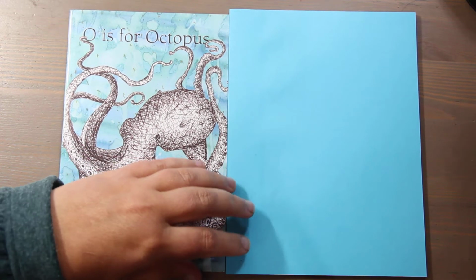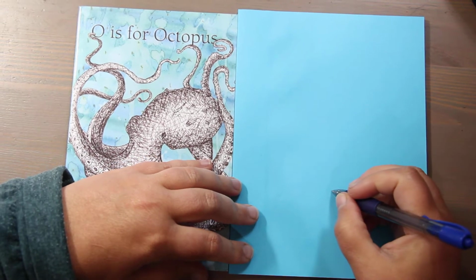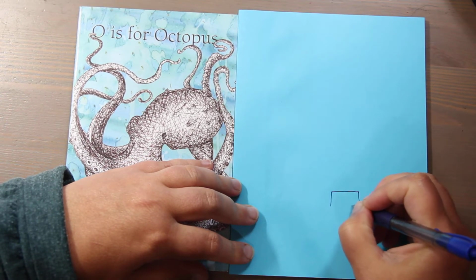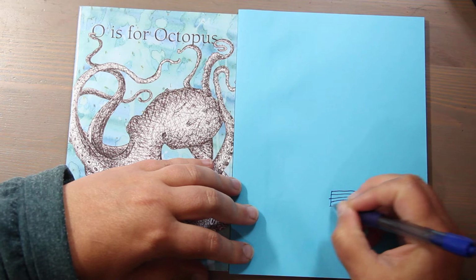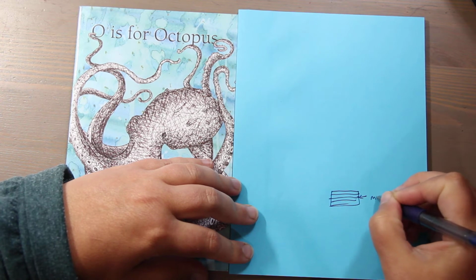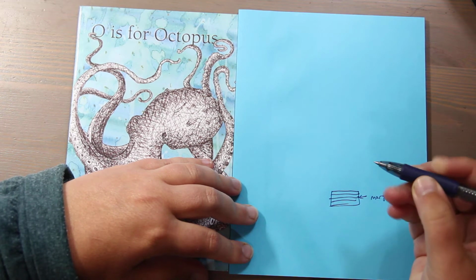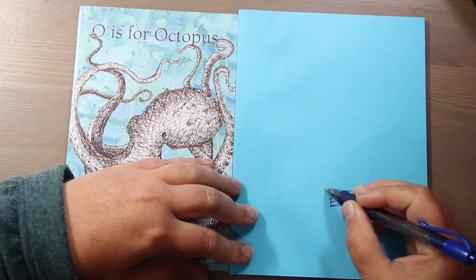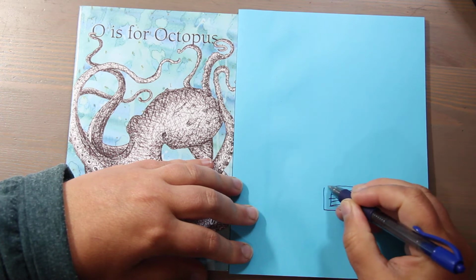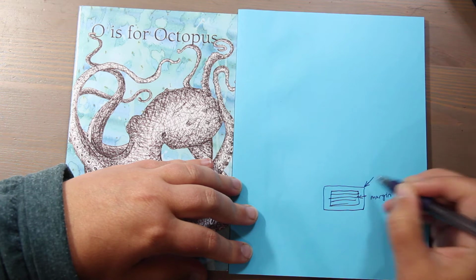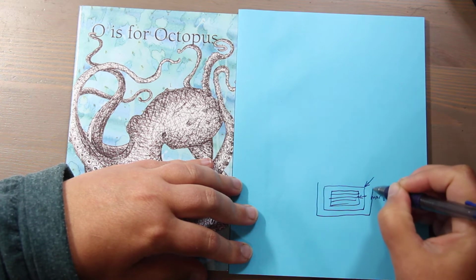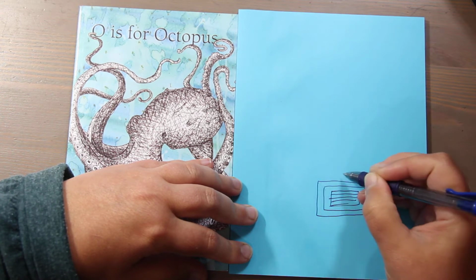So here is your text. This would be your margin. This would be the line where they cut. And then the bleed would be your image even beyond that. So this is the bleed.